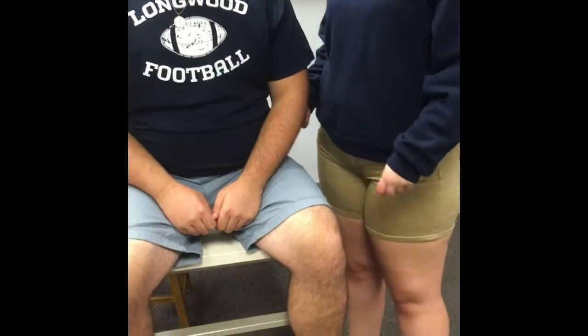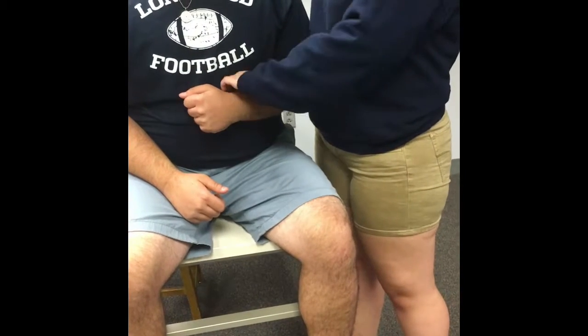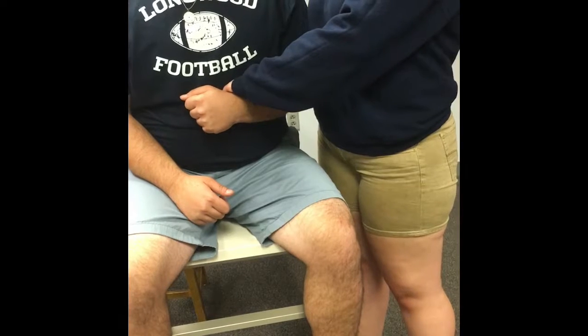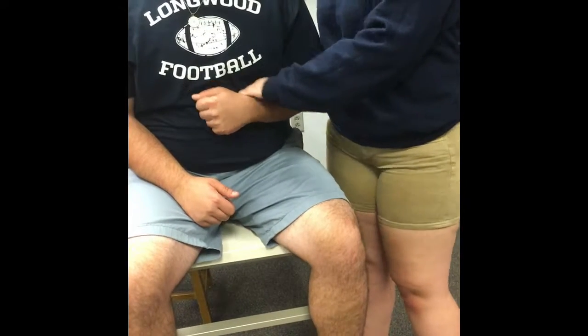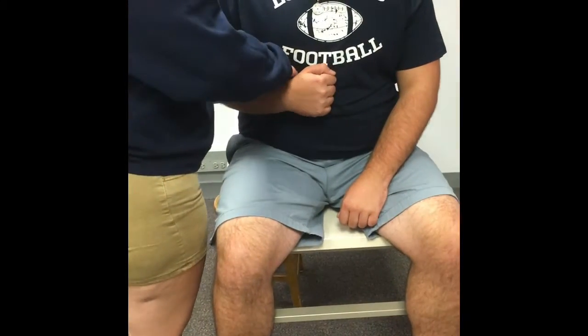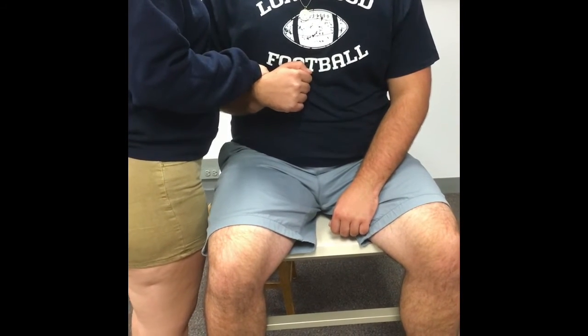The manual muscle test for the subscapularis, you're going to have them put their arm close to their body. Okay, hold for 5, don't let it break you. Ready? 1, 2, 3, 4, 5. Relax. Compare that bilaterally. Up. Hold for 5, don't let it break you. 1, 2, 3, 4, 5. Relax.